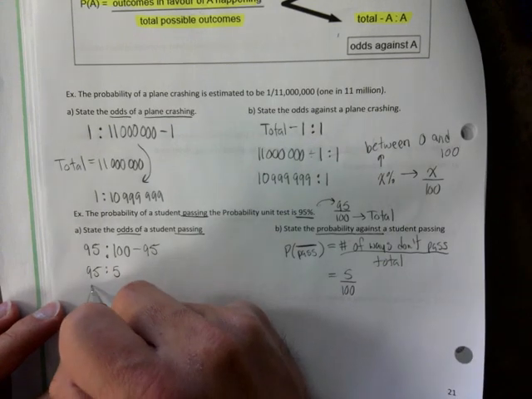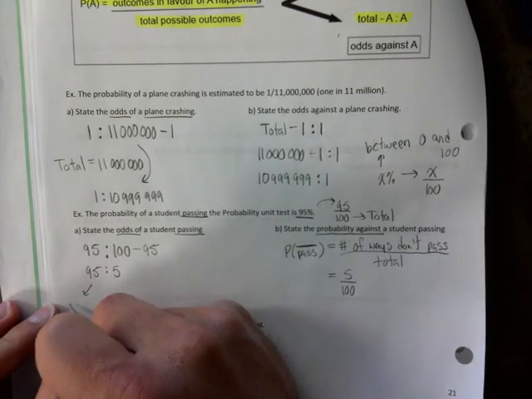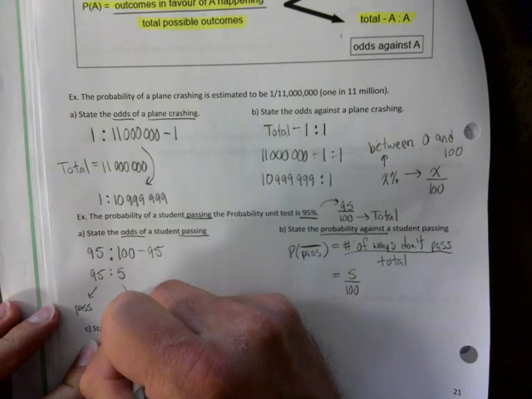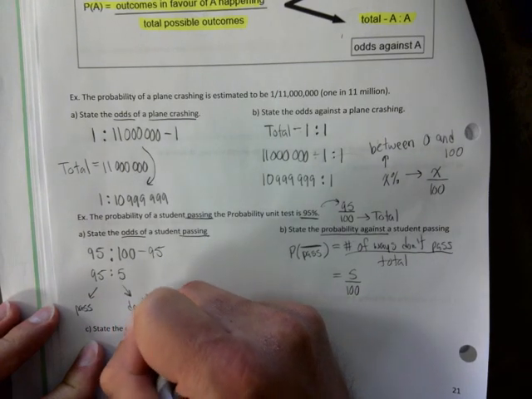We can get that from here as well. We know that this is pass, and this number means don't pass.